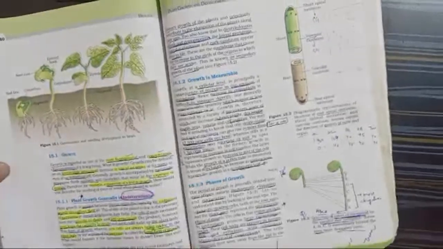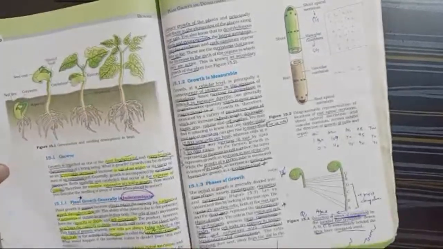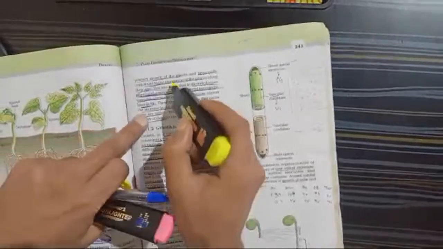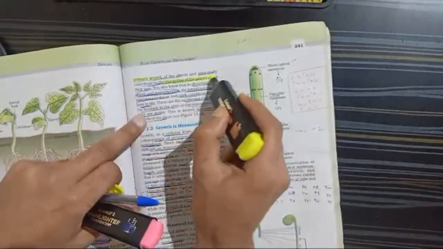To speak about the root apical meristem as well as the shoot apical meristem, these meristems are principally responsible for primary growth, that is, the elongation of the plants along their axis.